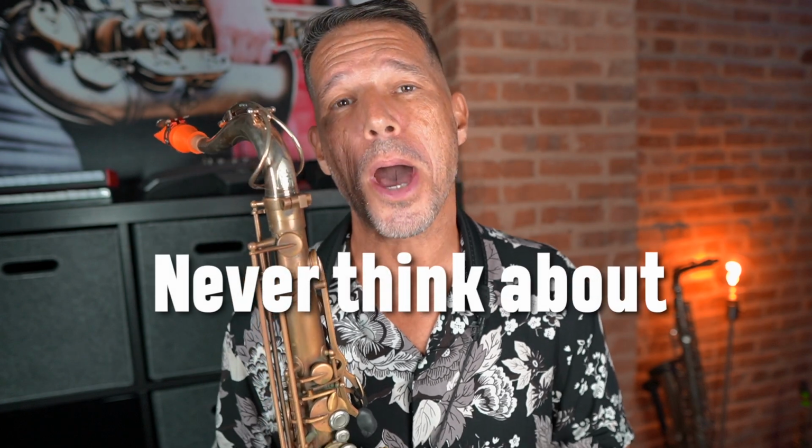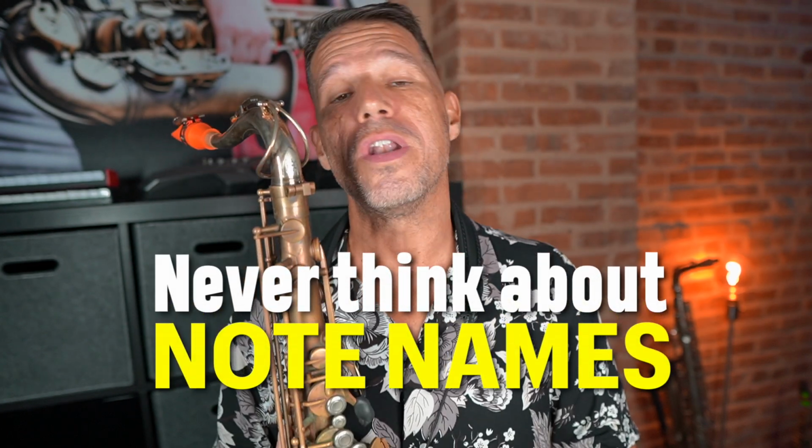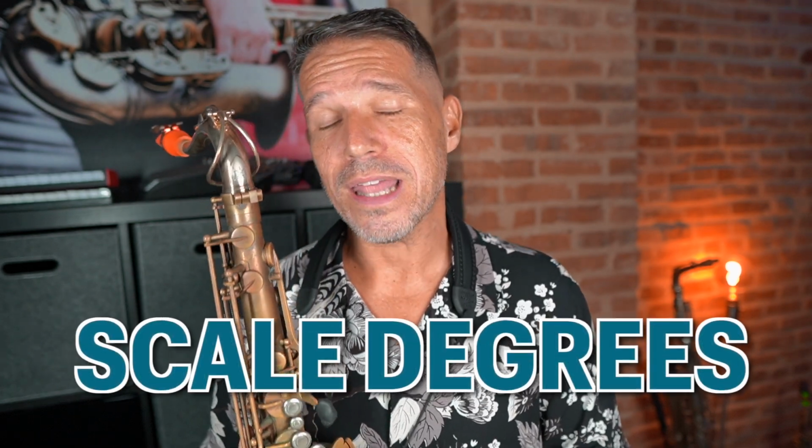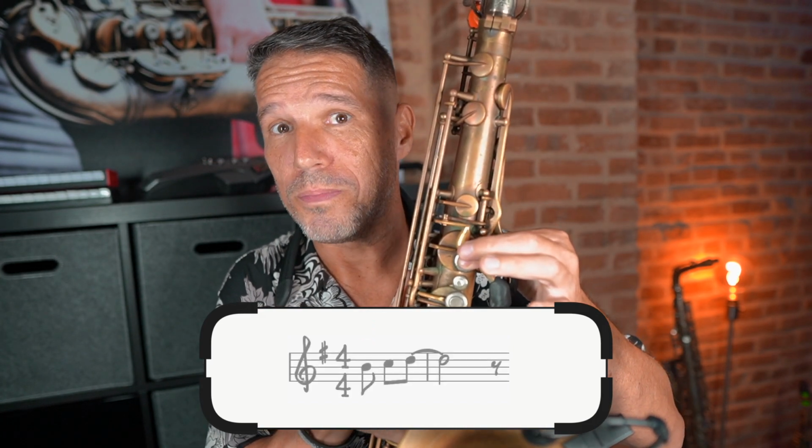Here is the absolute most important thing when it comes to transposing licks or songs. When it comes to transposing licks or songs, you never think about note names. You think about scale degrees. So if we look at the first note in this song, it is a B. That B does not tell us anything except how to finger the note. That's the only information that B gives us.